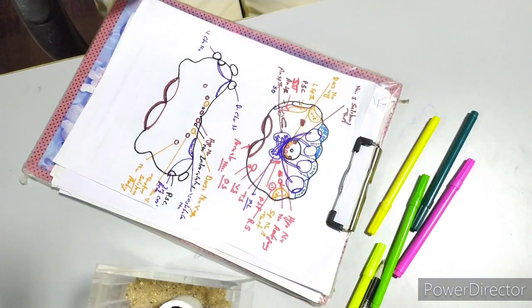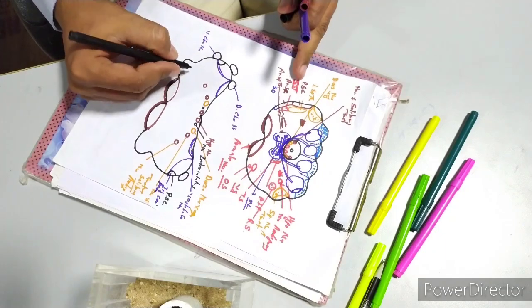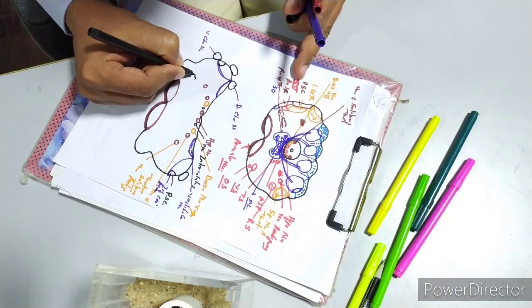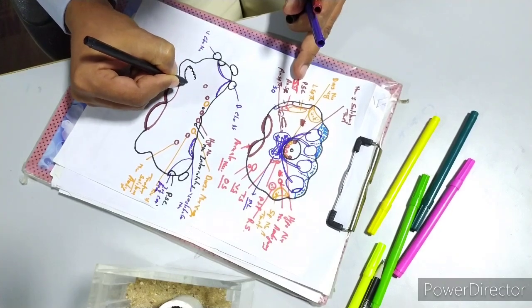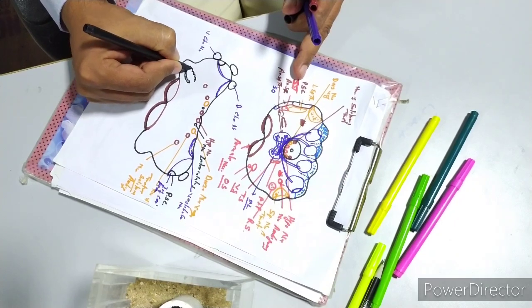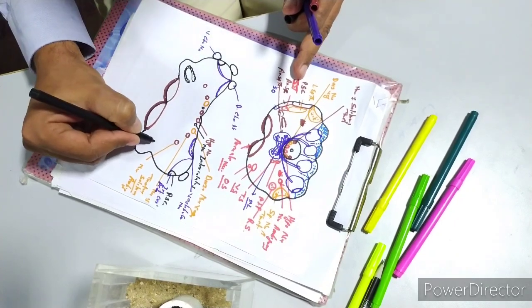And an important feature of this part is the full appearance of the olivary nucleus. This is the principal olivary nucleus on both sides.